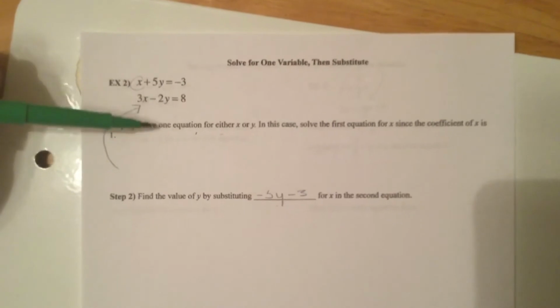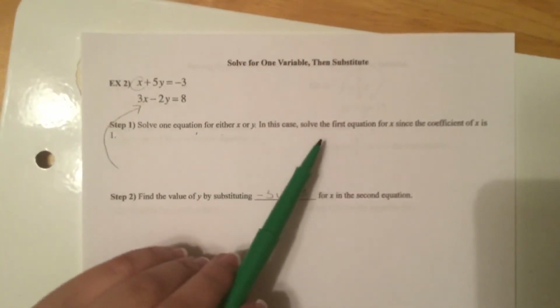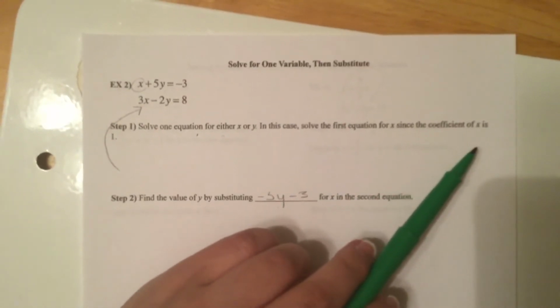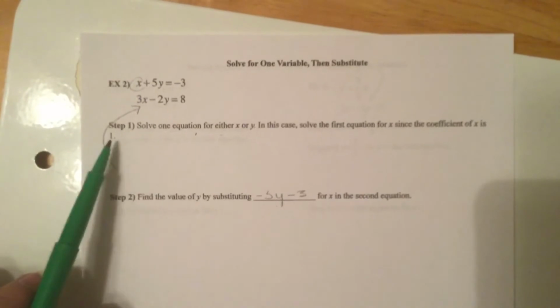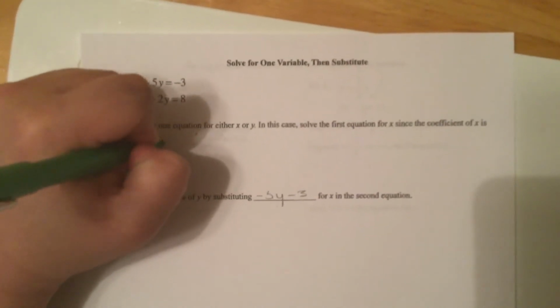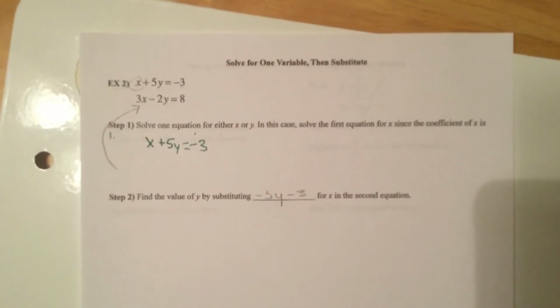So we're going to solve one equation for either x or y. In this case, solve the first equation for x since the coefficient of x is 1. So we're going to solve x plus 5y equals negative 3 for x.